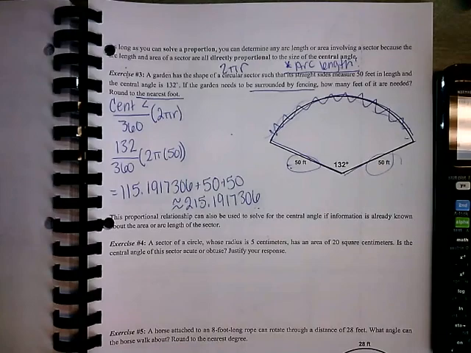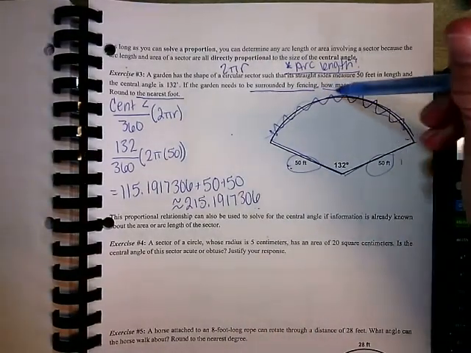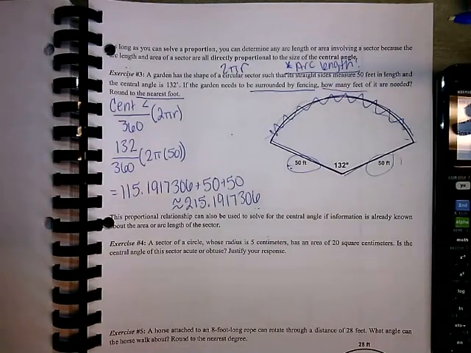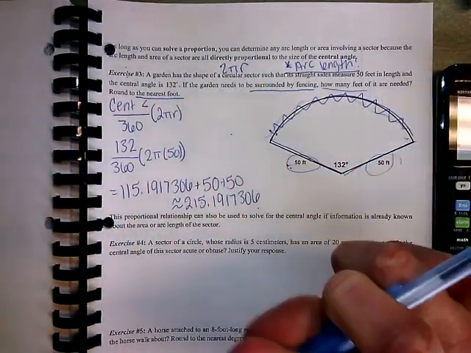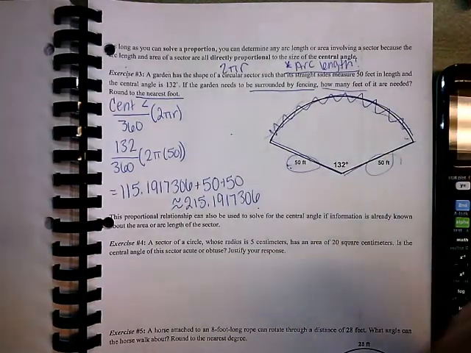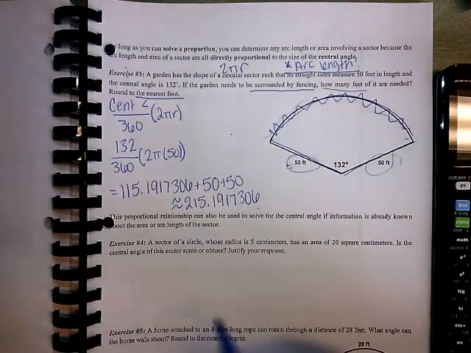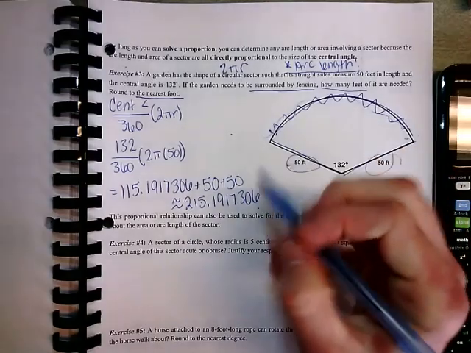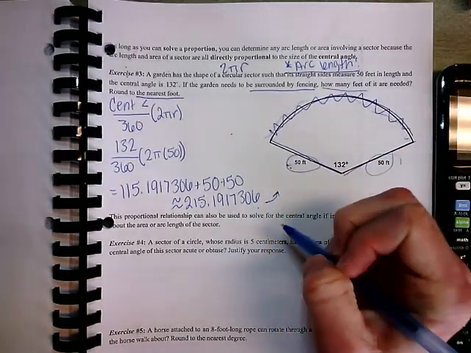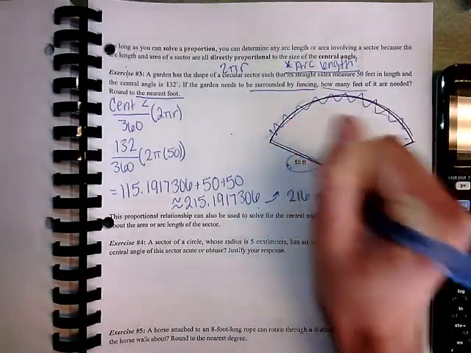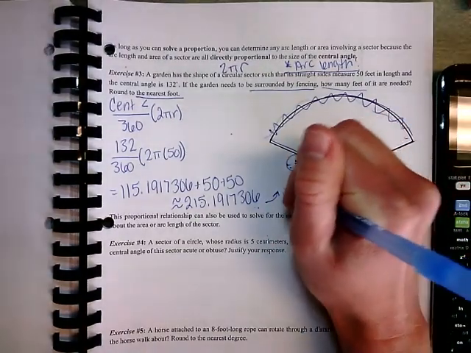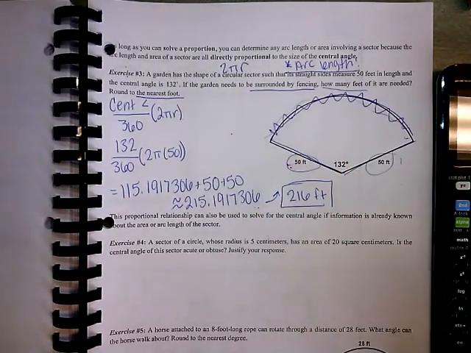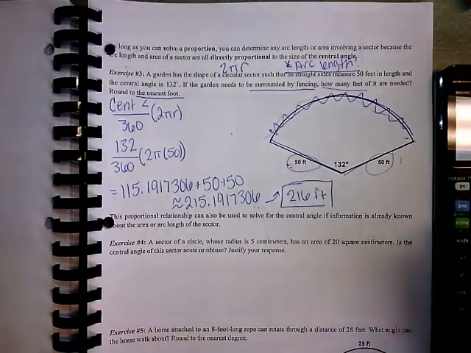Now, I feel like in this question, they're asking how many feet of fencing is needed. Now, when we go to the store, to a Home Depot, whatever, and we buy fencing, we can't buy a certain amount of feet, right, for fencing. So I feel like for this question, we should round up. So we're gonna round to 216 feet, okay? We kind of have to think about those things.